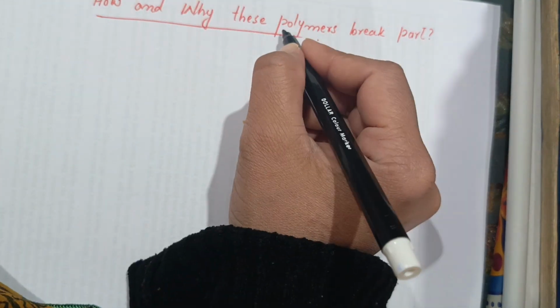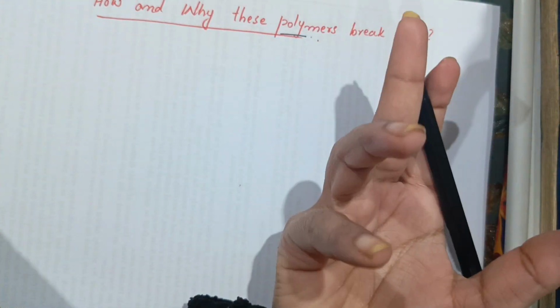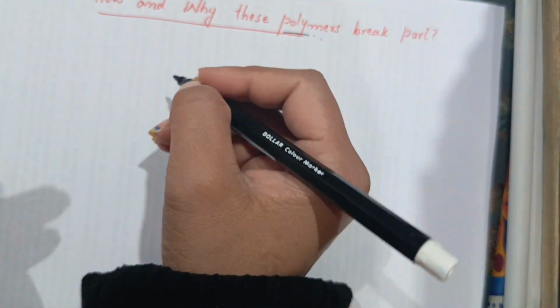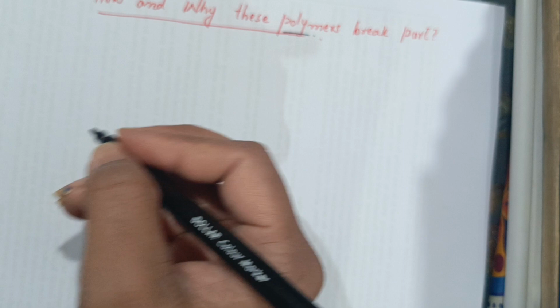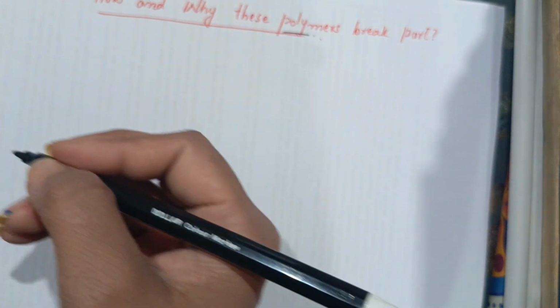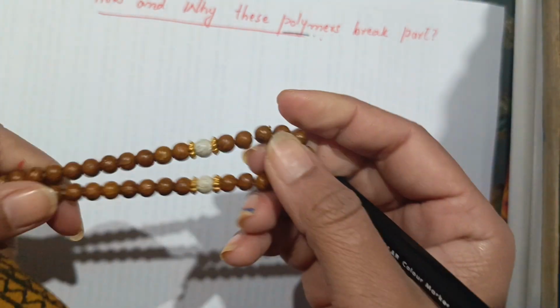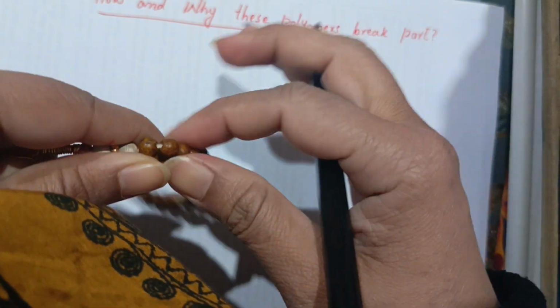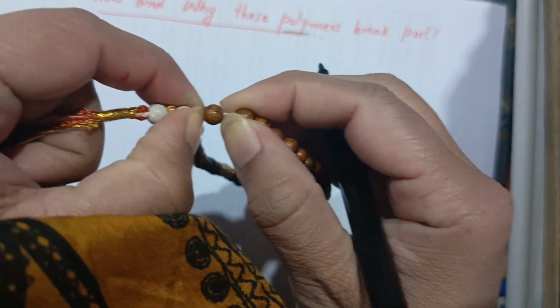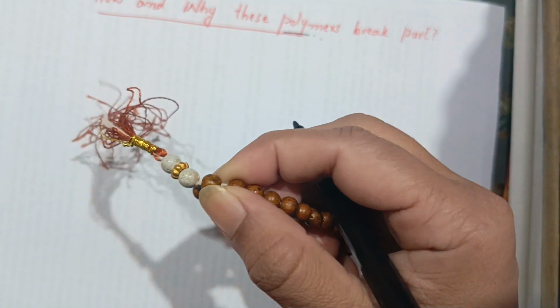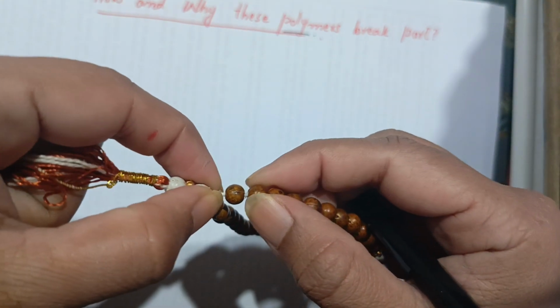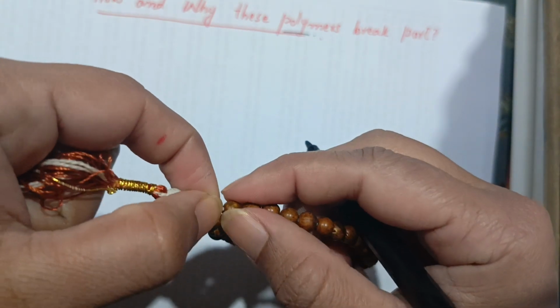For this, polymers obviously have to break down. I will explain it this way: if this is the polymer and we require only a single monomer, this bond will break down.